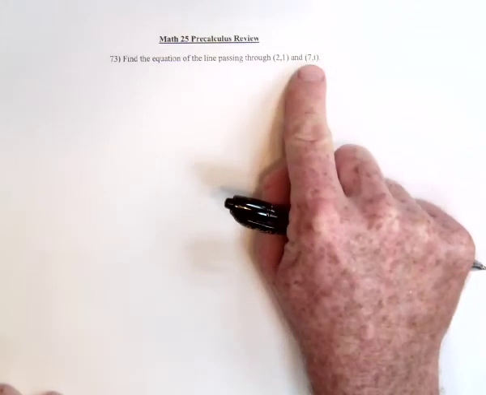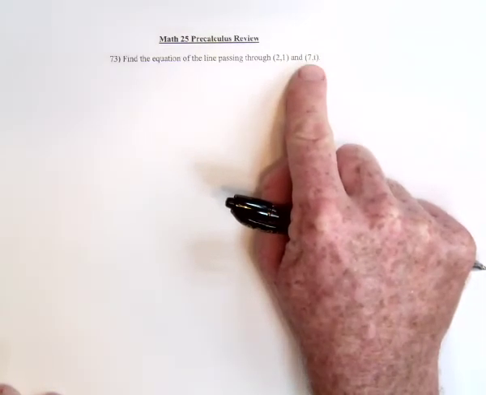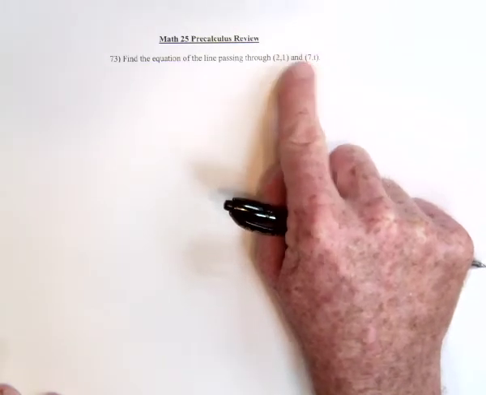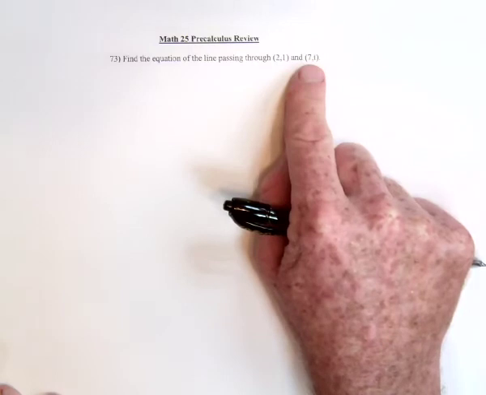Find the equation of the line passing through these 2 points. Well, this is something that's done in beginning algebra, intermediate algebra, all the way through calculus. If this was beginning algebra, this would just be 2, 1, 7, 3, something like that. In intermediate algebra, it's a little more challenging because you'd have fractions and fractions. Here, pre-calculus, it's a little more abstract.